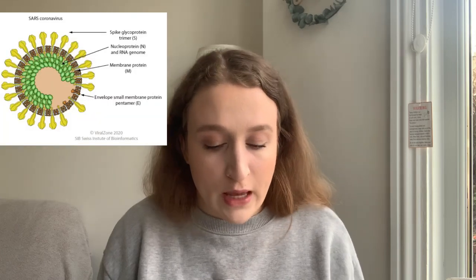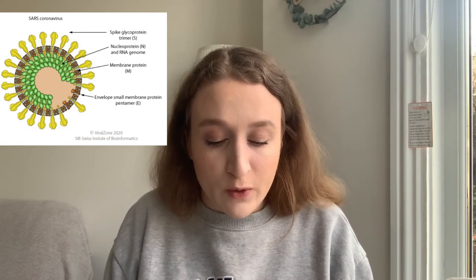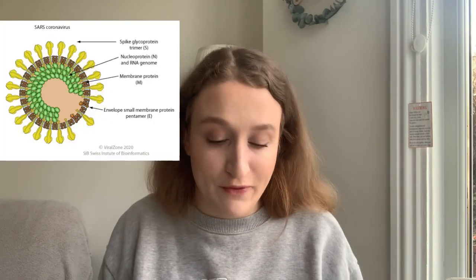Okay, there are only 4 proteins that are required for this virus to exist and survive. So we have a nucleocapsid protein that actually packages this RNA inside the virus. We also have a membrane protein, an envelope protein that I've talked about before, as well as the spike protein. So the spike protein, you would have probably heard on the news before. This protein is extremely vital for this virus because this is exactly how the virus gets inside our cells.